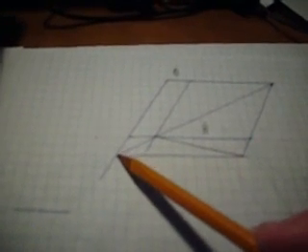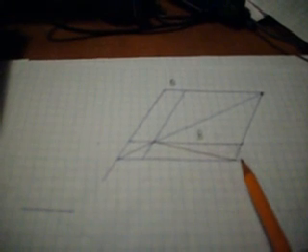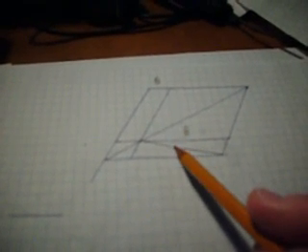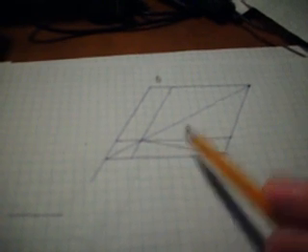So wherever they meet, you're going to draw yet another line from here to here. Okay? And if you'll remember from Euclid Book 1, proposition number 44, the area of this parallelogram will be exactly the same as the area of this parallelogram.